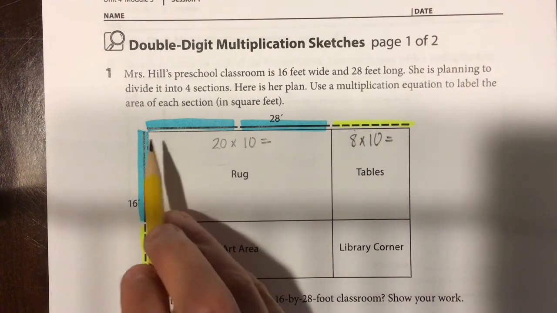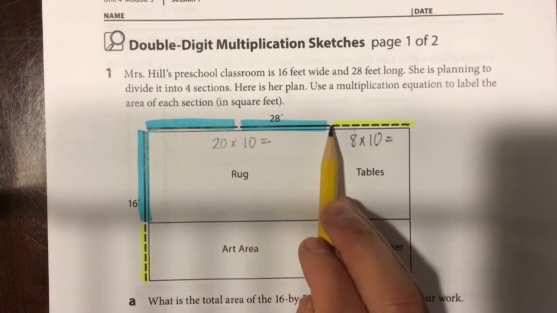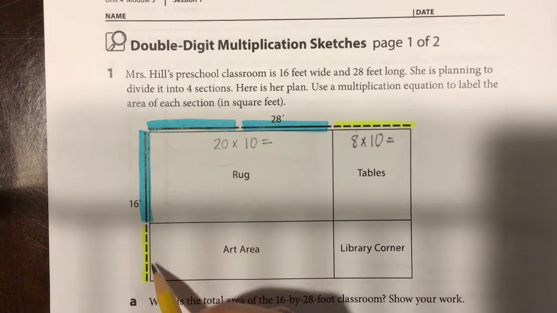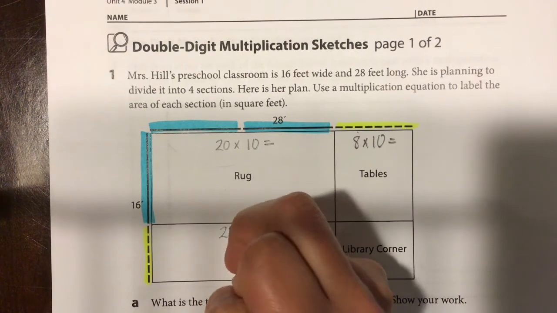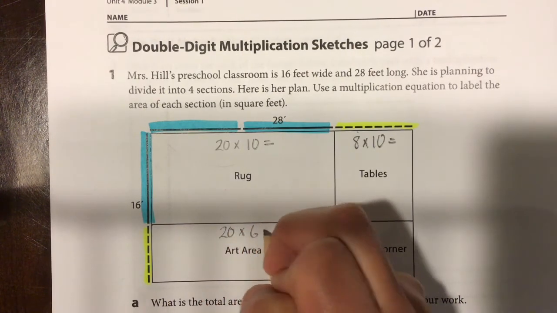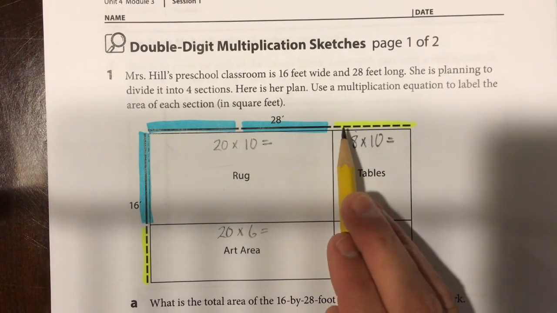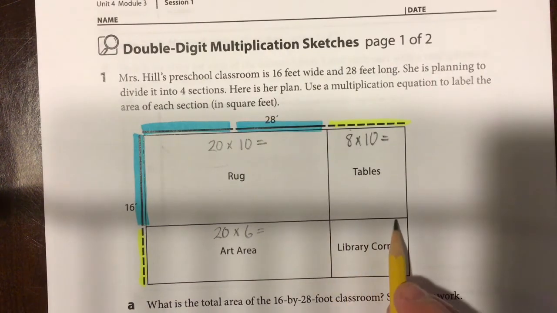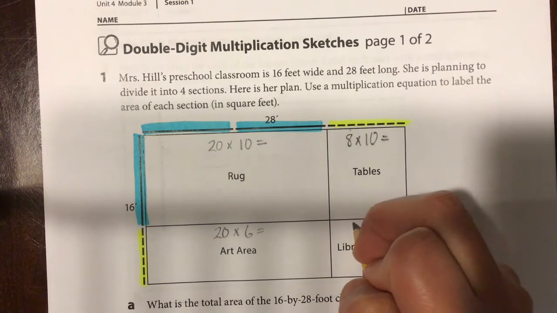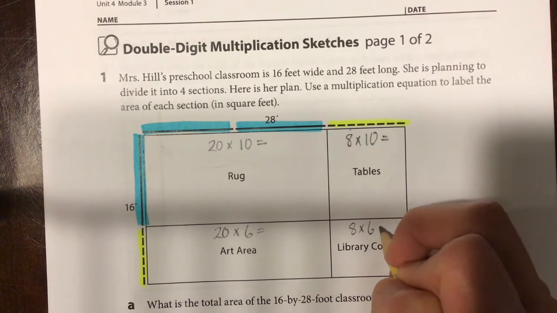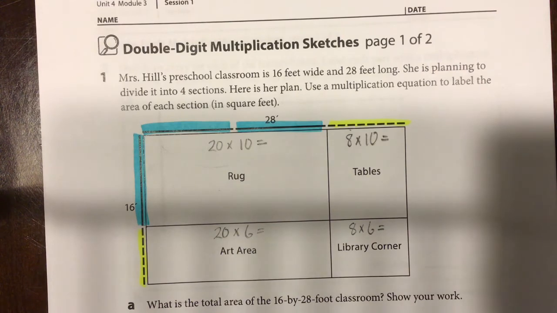So the art area is going to be 20 by 6. 20 times 6. And then finally the library corner, which is the smallest area of the classroom, will be 8 by 6. Okay, now I'm going to write in the products.